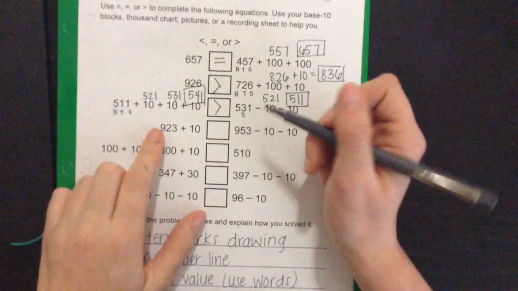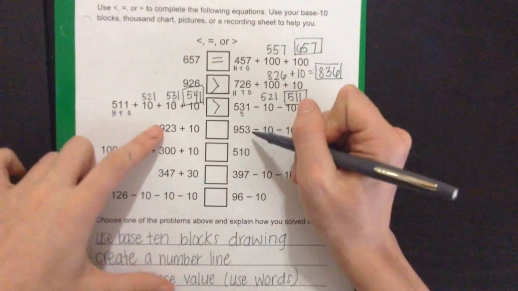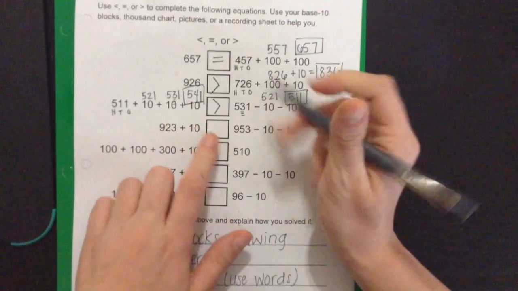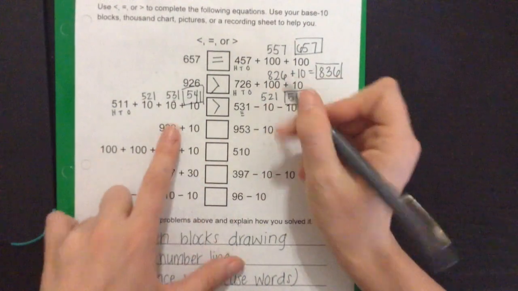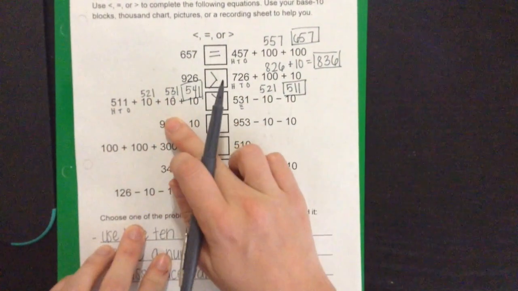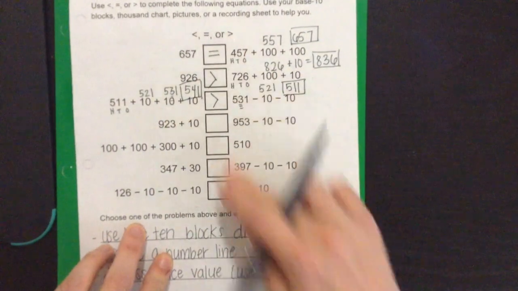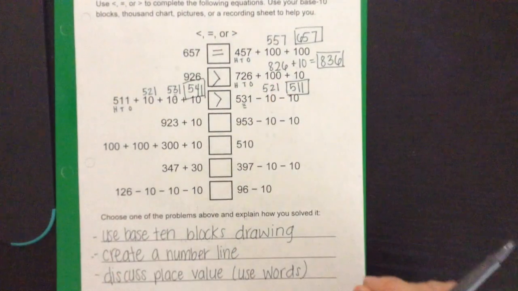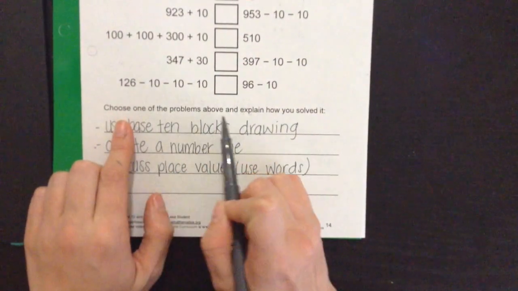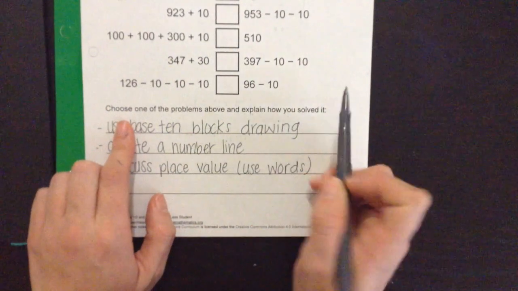I want you to repeat that process using the rest of these examples, telling me if they're less than, greater than, or equal to. Remember, you're deciding if the number on this side is less than, equal, or greater than the number on this side. After that, there's just one more question at the bottom. This one here says, choose one of the problems above and explain how you solved it.